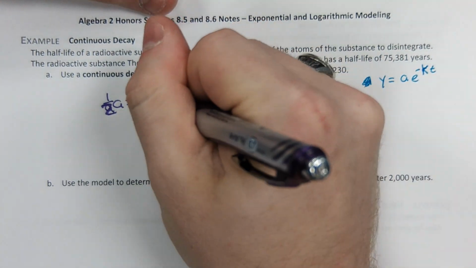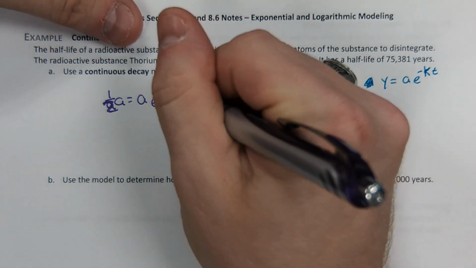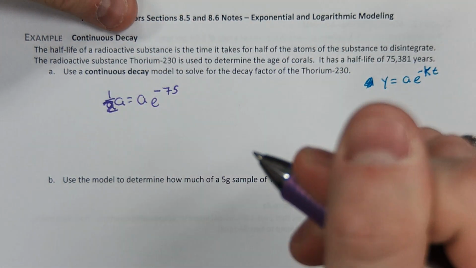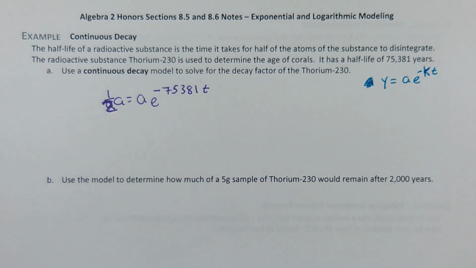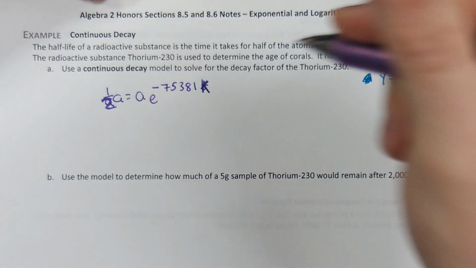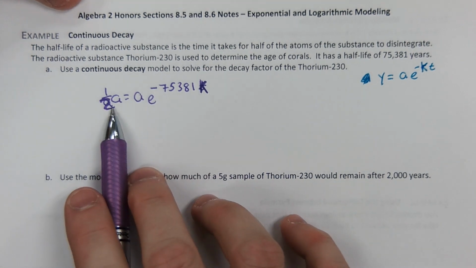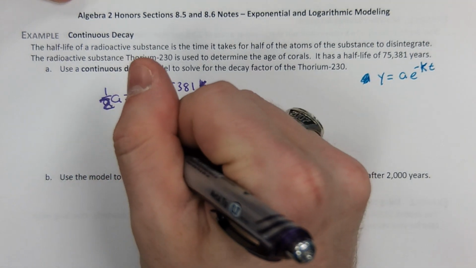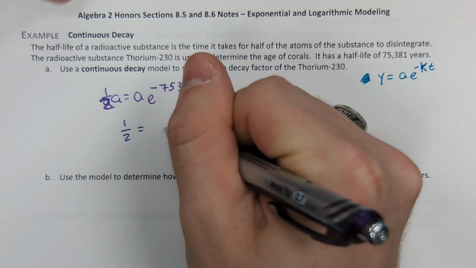And then we have E to the negative k times t. We don't know K, but we do know t, 75,381. So we're trying to, crud, I said we know t, and then I wrote a t there. We're trying to solve for K, the decay factor. You would divide both sides by A, and as soon as you divided both sides by A, you would see that it cancels out. And that's why it actually doesn't matter what amount we started with.